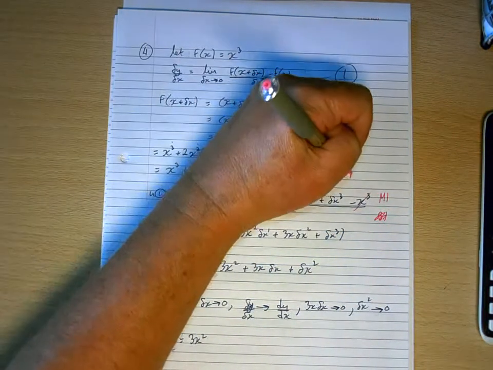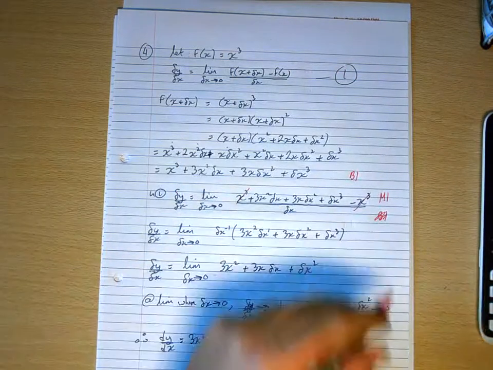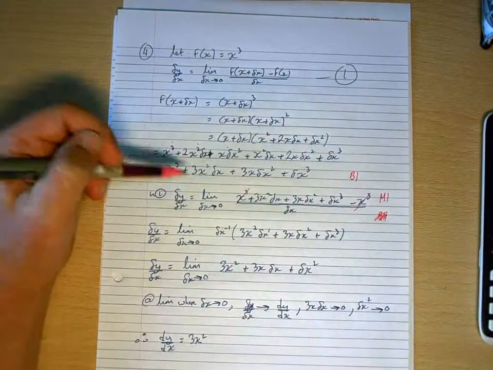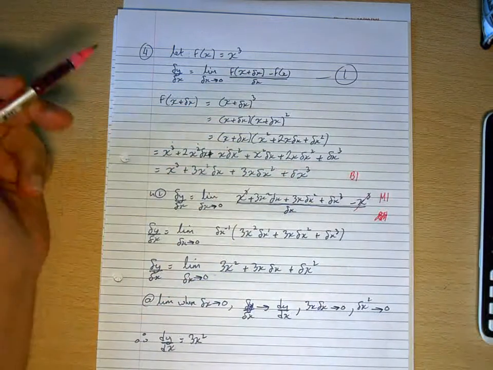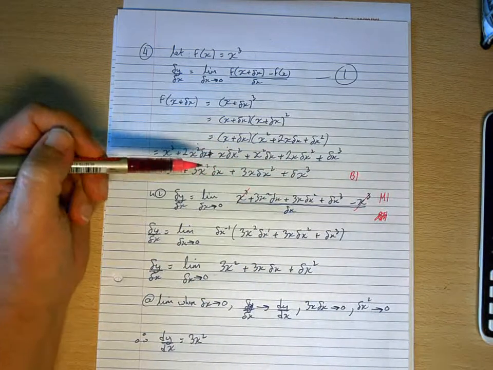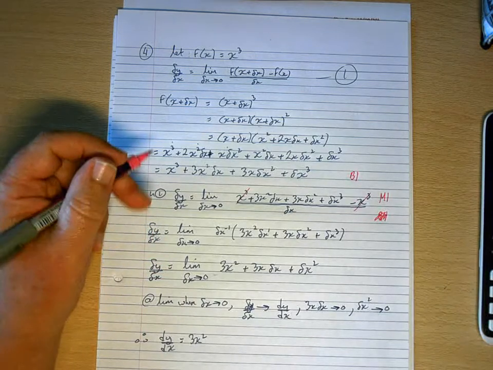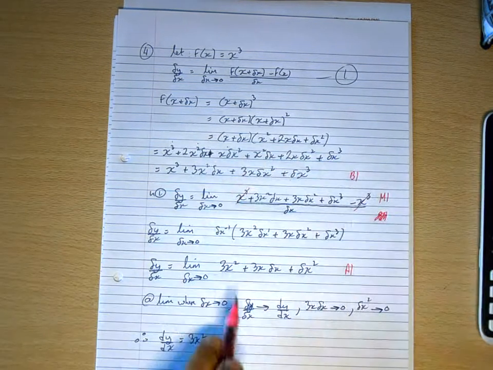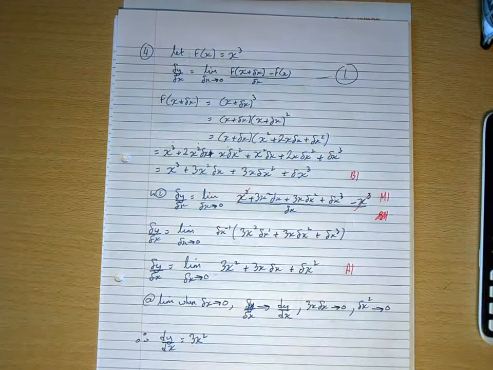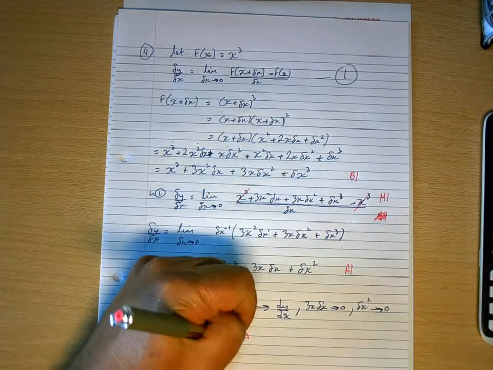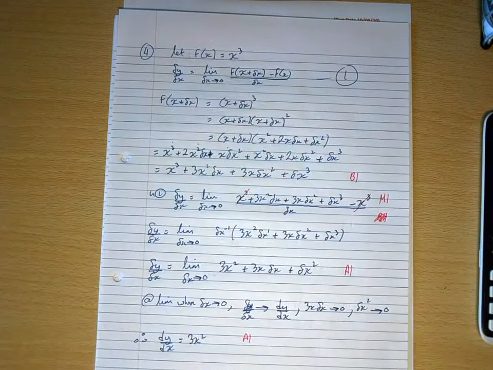For correctly expanding the cubic is what your B1 is for. So correctly expanding the cubic is B1. M1 is for putting it into the formula. A1 is for getting it to the point where we've eliminated the delta x fraction, and then A1 is for the blurb about everything tending to 0 and ending up with the 3x squared. Good fun.